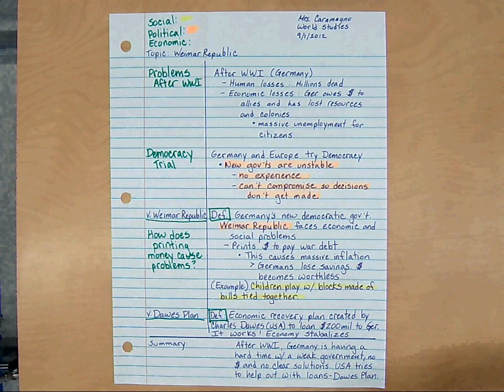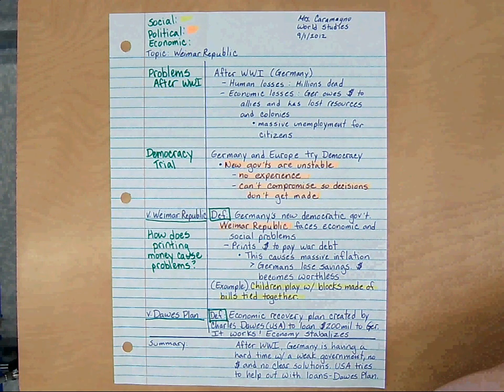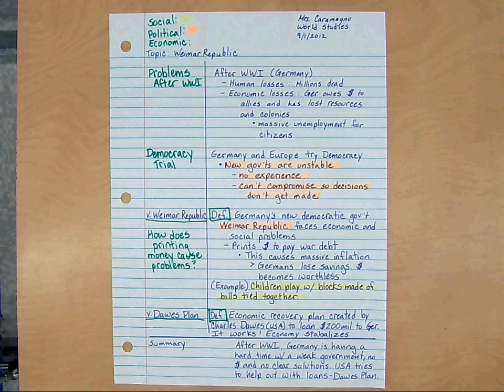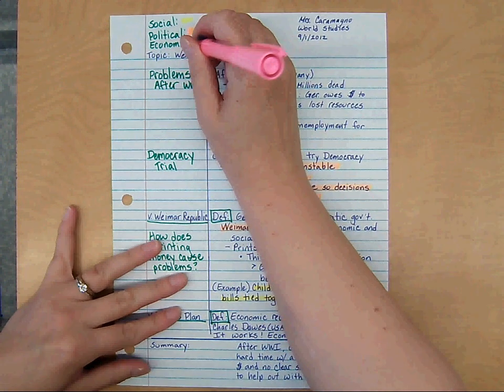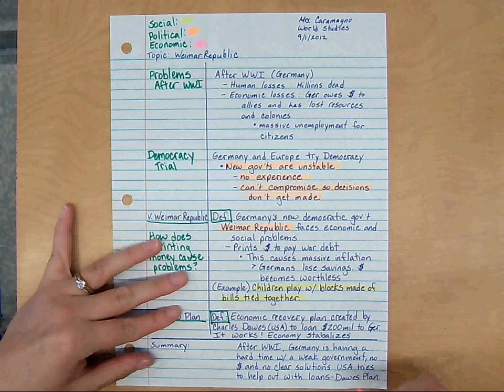The last category that I'm highlighting is economic. And because the Weimar Republic suffered from so many economic problems, there's a lot to underline in these notes. I'm going to do that in pink.